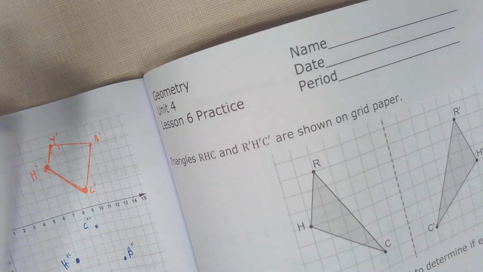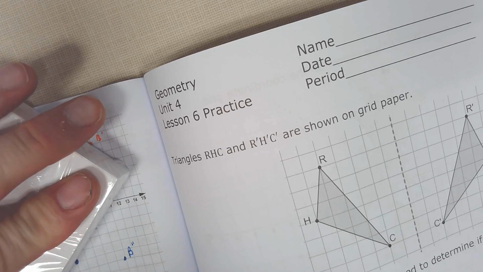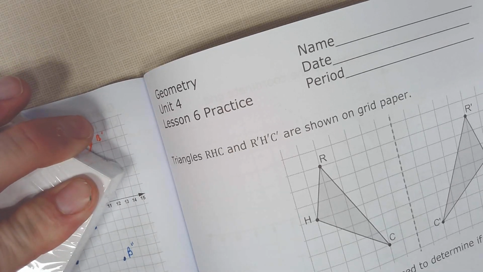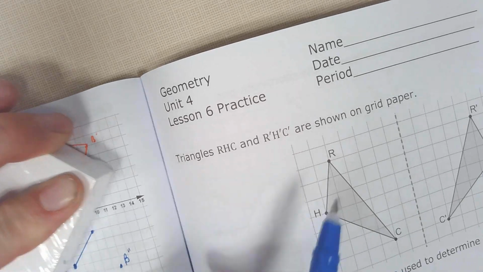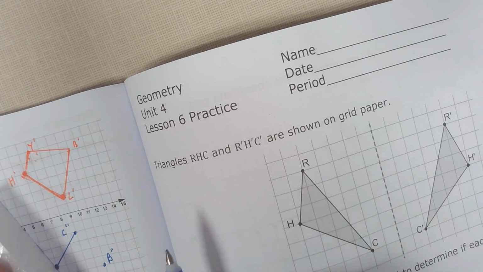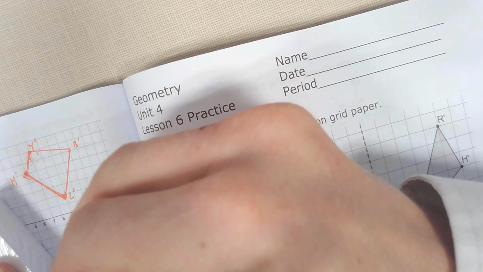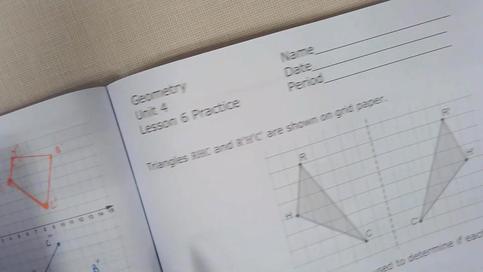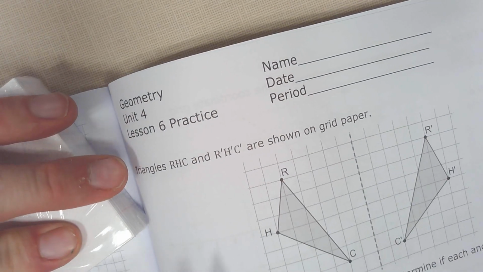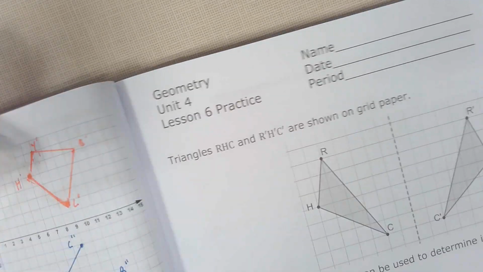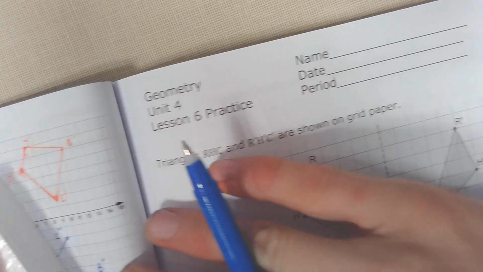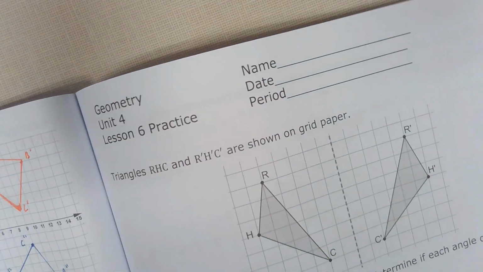Okay, and then I'm going to connect all these together like this. And there is our final, our last one for that.